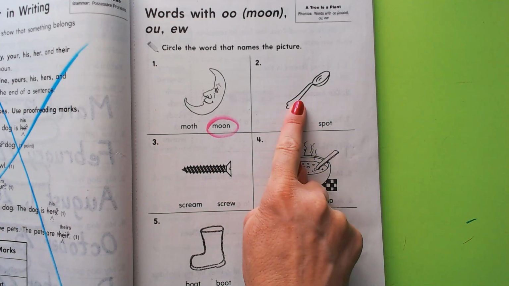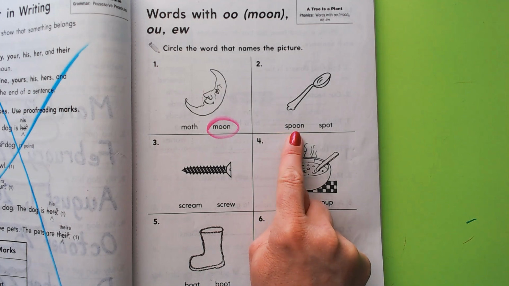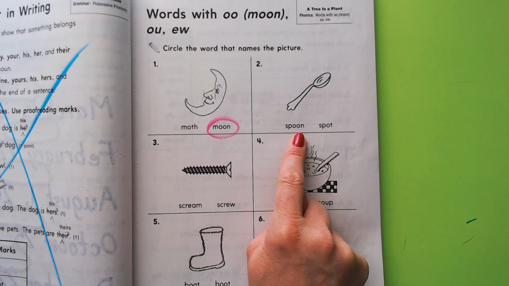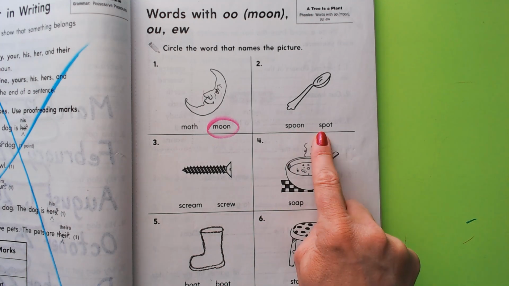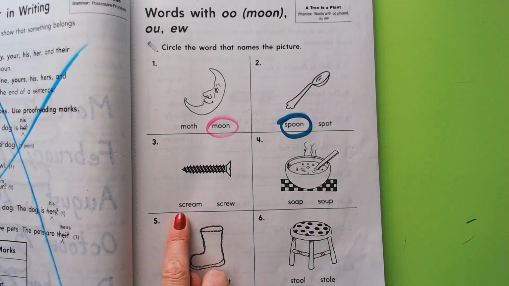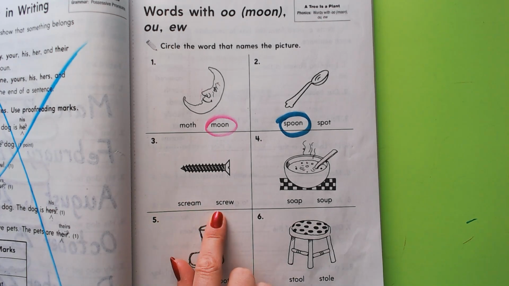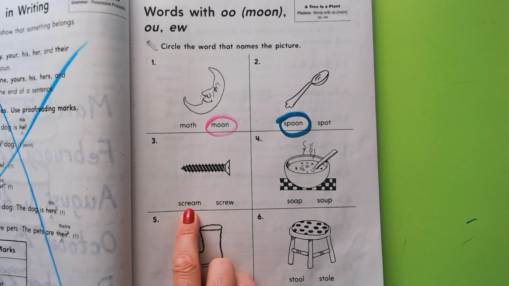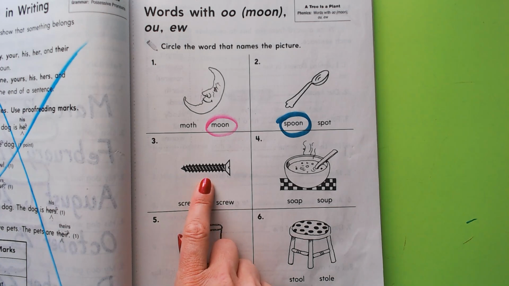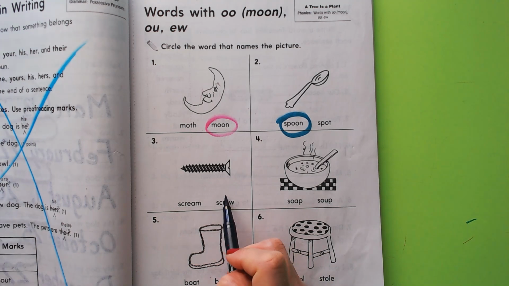Okay, how about this one right here? That's a spoon. So which of these say spoon? Spoon. That was actually one of our words we just read. This says spot. And what is this right here? That's a screw. So which of these two words says screw? Scream. Is that a scream? No. Screw. Circle that one.